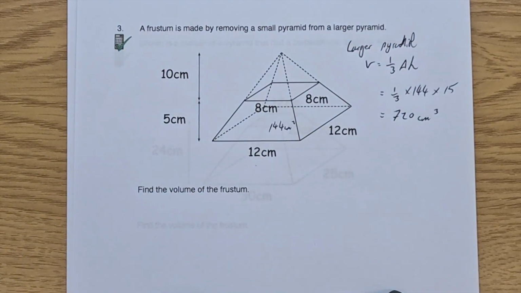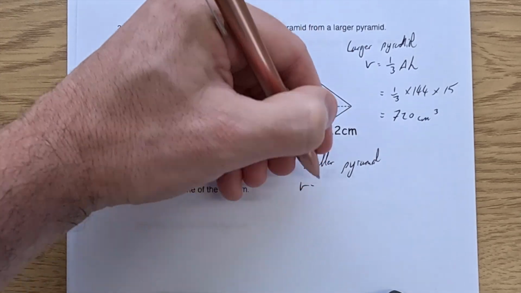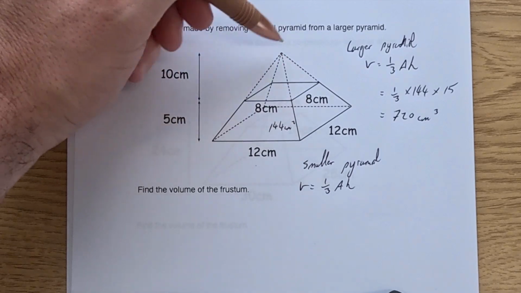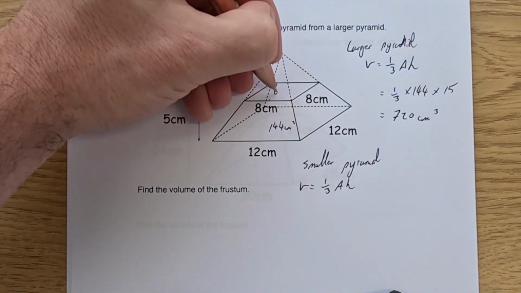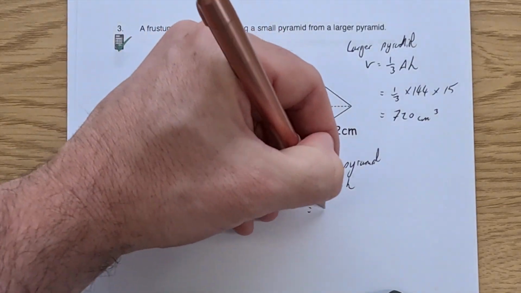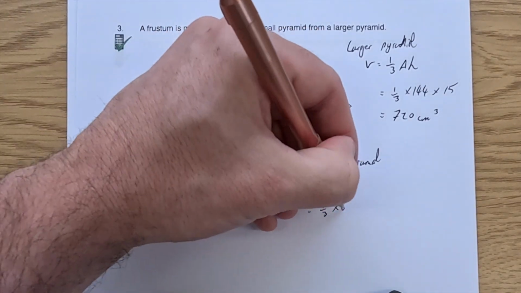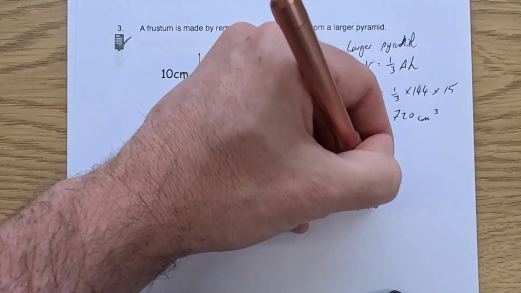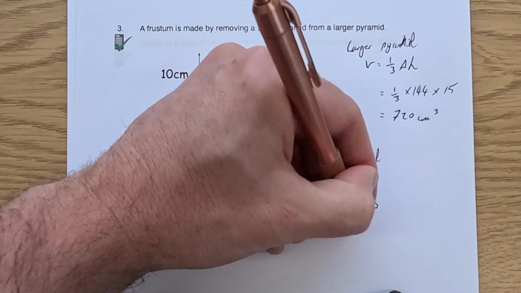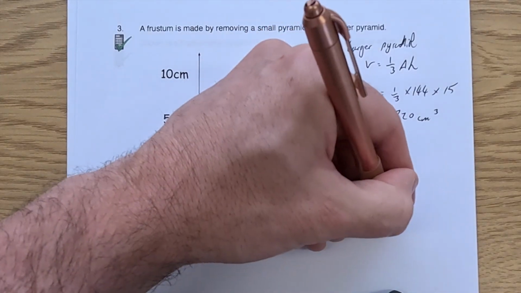Okay, now in terms of the smaller pyramid, the volume will be still a third the area of the base times the height. The area of the base will be 8 times 8, which is 64 centimeters squared. The height is 10, so that means the volume will be a third multiplied by 64 multiplied by 10. And when we do that, we get an answer of 213.333 and so on centimeters cubed.